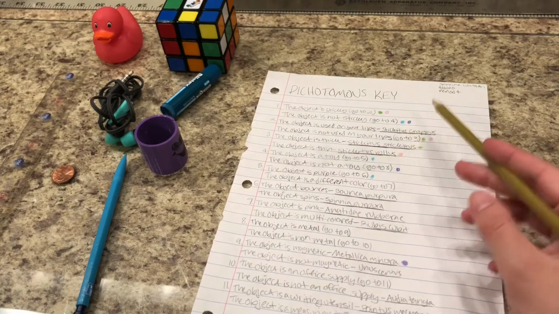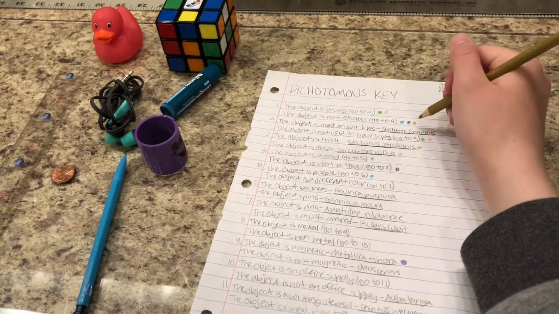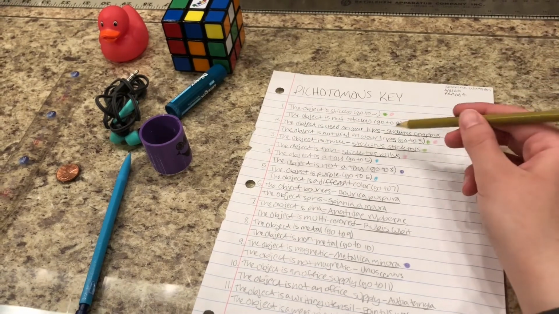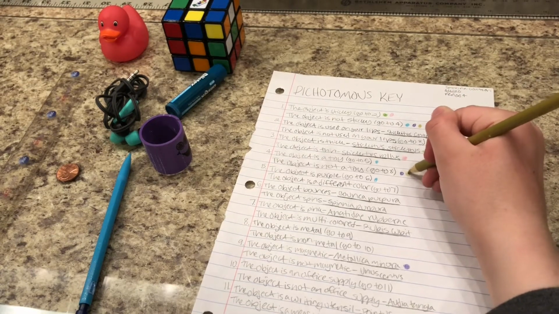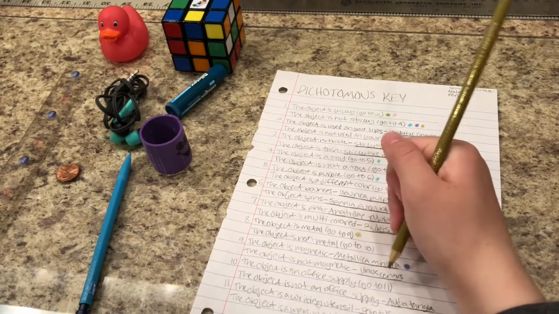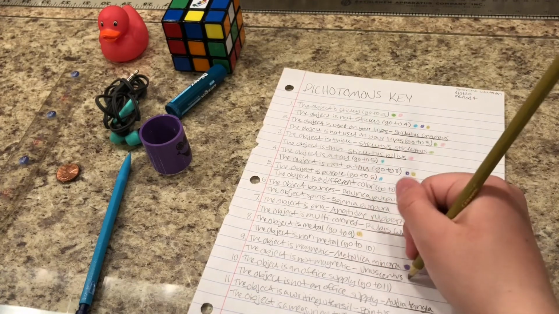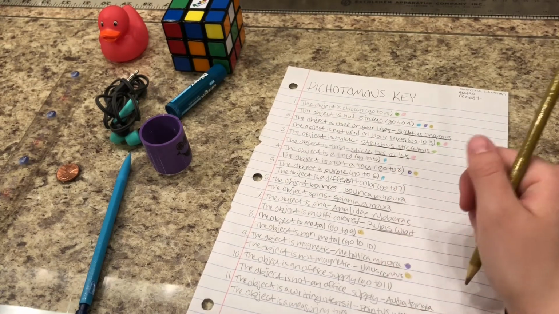So number 1 again, it's not sticky. And it's not a toy. It is metal, but it is not magnetic. And that's Unus Centis.